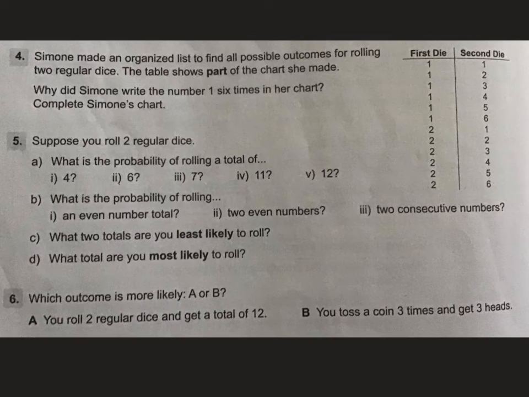Question 5 asks you to suppose you roll 2 regular dice. So regular dice are 6-sided dice numbered 1 to 6. What is the probability of rolling a total of 4? So you could look at your chart that you make and go, okay, well, 1 and 3 add up to 4, 2 and 2 add up to 4. You could add all the other combinations that add up to 4, and then out of how many total possible combinations. And then you would do the same thing for 6, 7, 11, and 12.